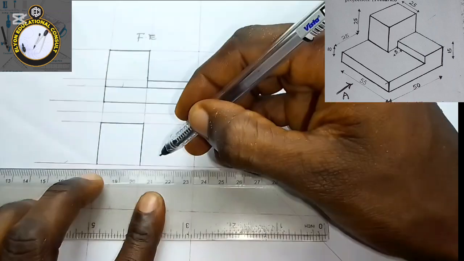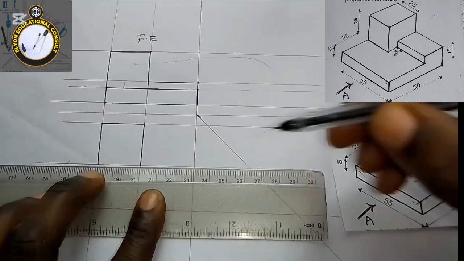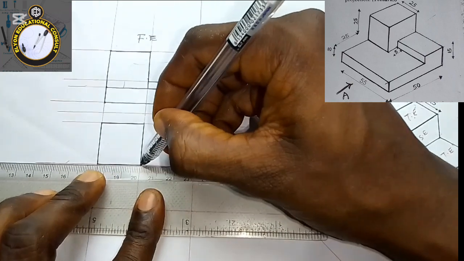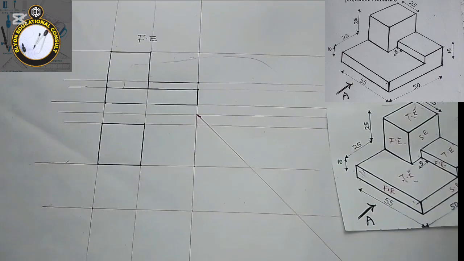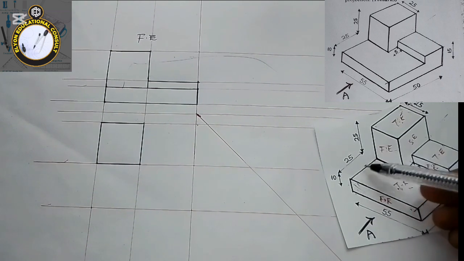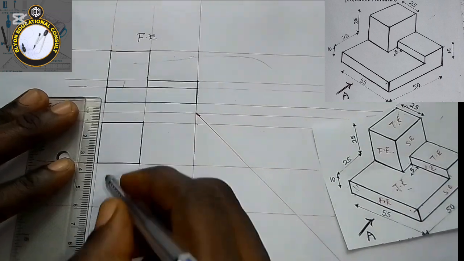Then you are going to have this. Let's just take it out one by one, one after the other. So which is this side? Then don't forget this side too should be taken out, because it continues. So we have this now.